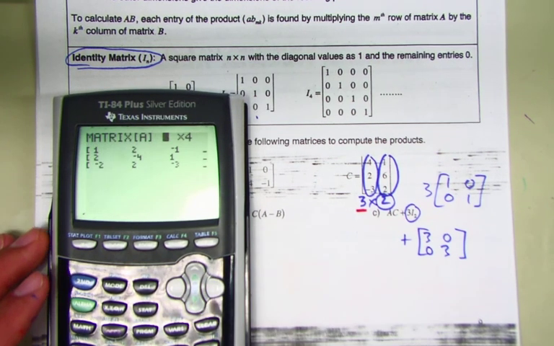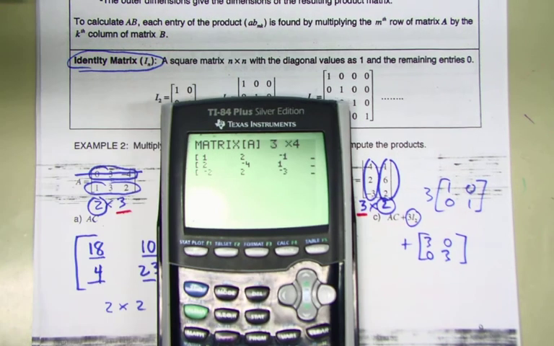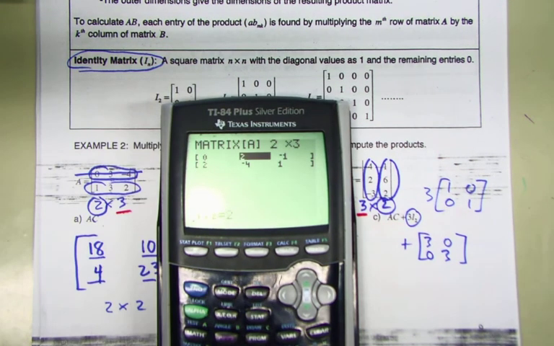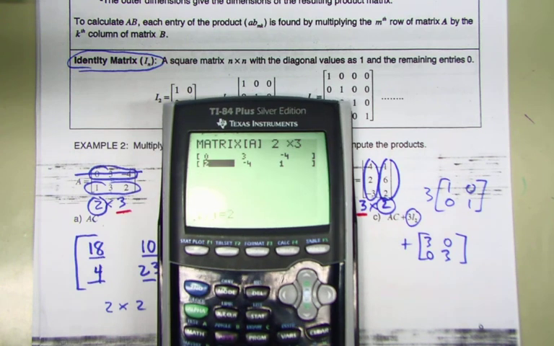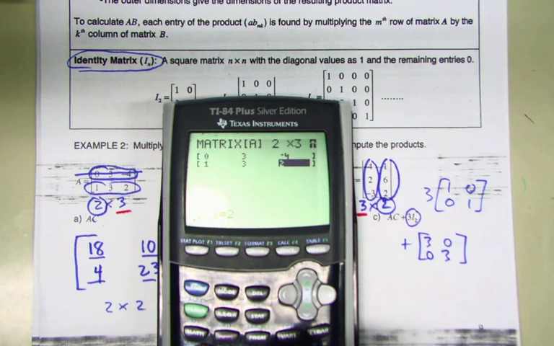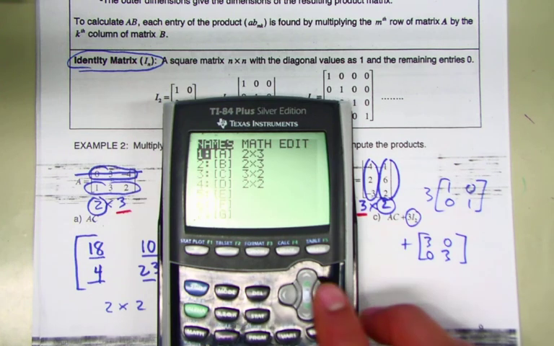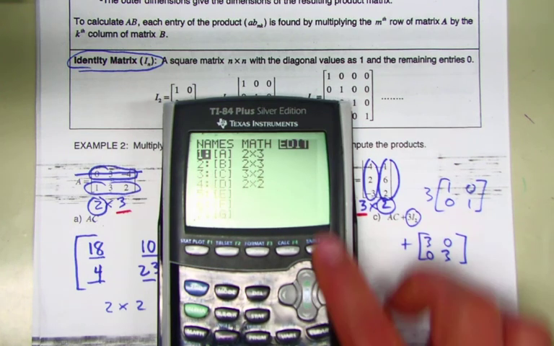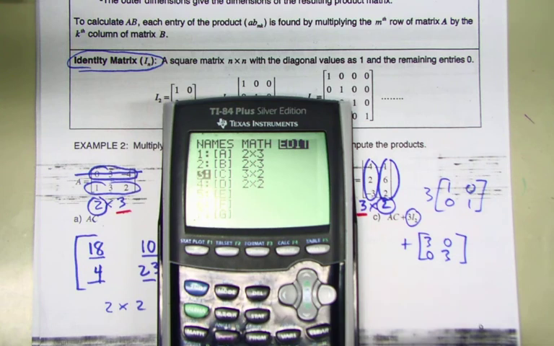And what was the size of A? 2 by 3. Now you just put in the numbers, 0, 3, -4, 1, 3, 2. Back to the main matrix menu. Now we're going to use matrix C, so Edit, matrix C.